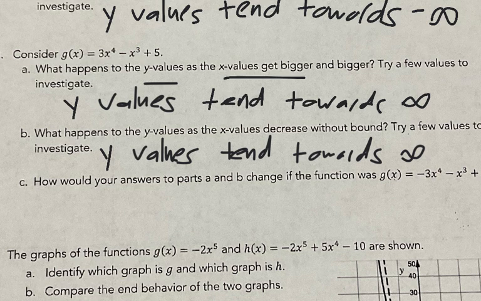Because what's getting raised to the fourth power? The negative 3 is not getting raised to the fourth power. So if I plug in 10,000, 10,000 to the fourth is a really big positive number. And then times that by negative 3, so it becomes an even bigger negative number, right? Order of operations. That is true. I forget that the 3's not in the exponent. Okay. Appreciate it.